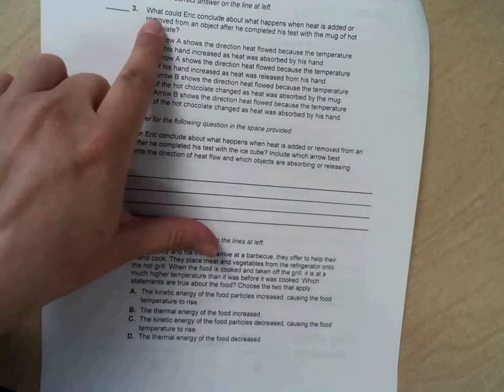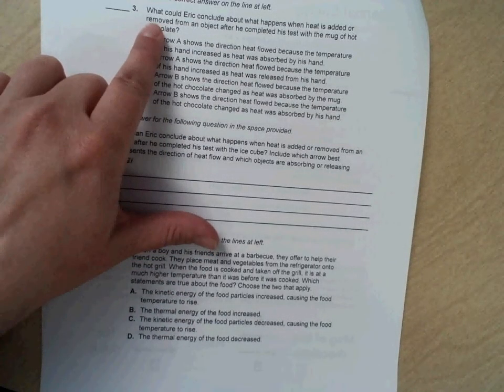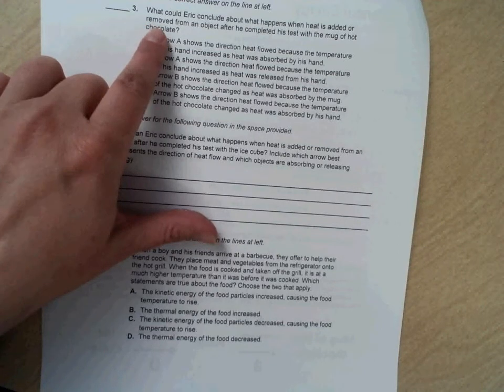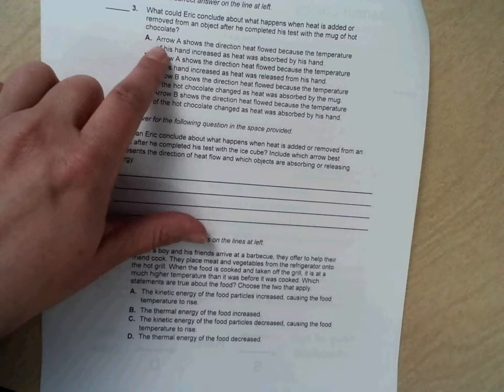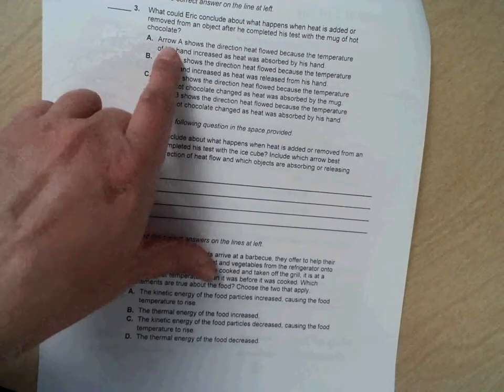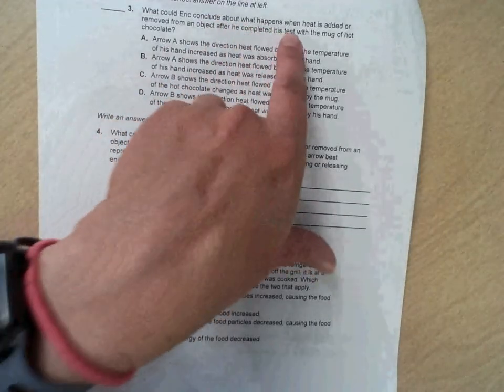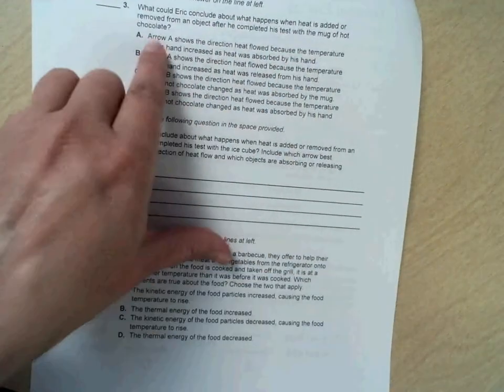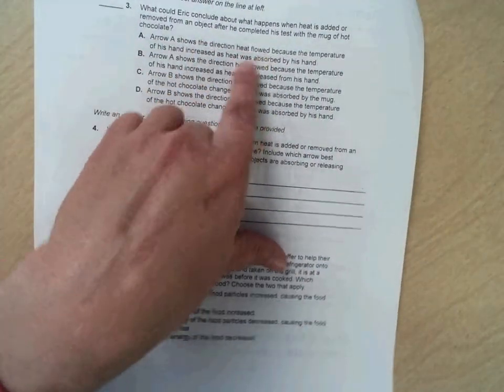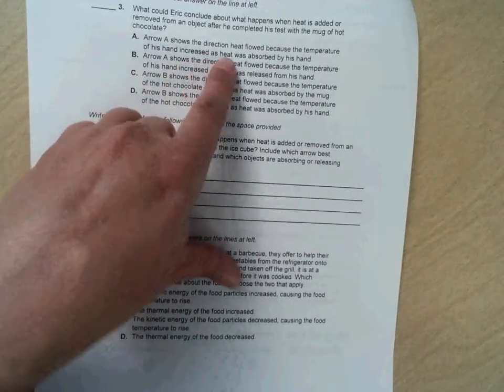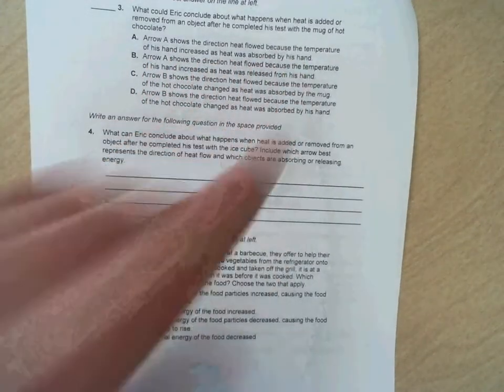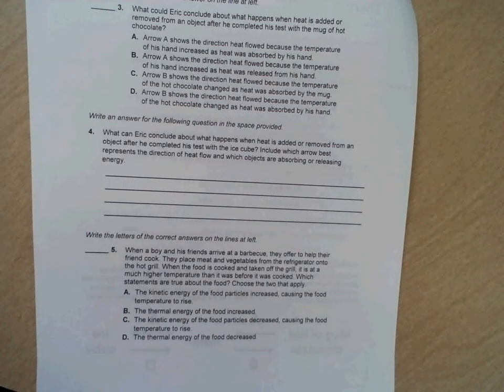Number 3 said, what could Eric conclude about what happens when heat is added or removed from an object after he completed his test with the mug of hot chocolate? The correct answer here is A. It says arrow A shows, because it's talking about the mug of hot chocolate, arrow A shows the direction heat flowed because the temperature of his hand increased as heat was absorbed by his hand. Okay? Number 4 says, what can Eric conclude about what happens when heat is added or removed from an object after he completed the test with the ice cube?